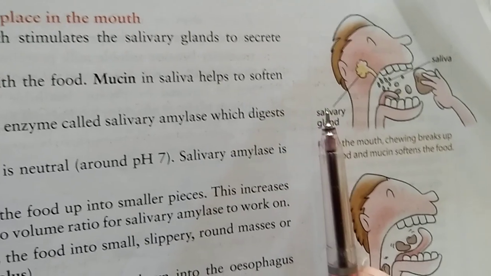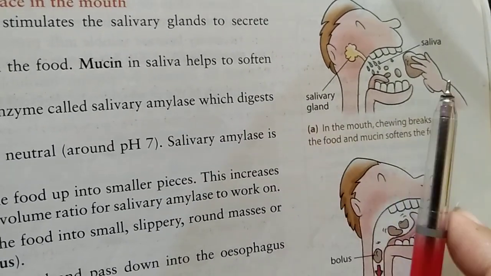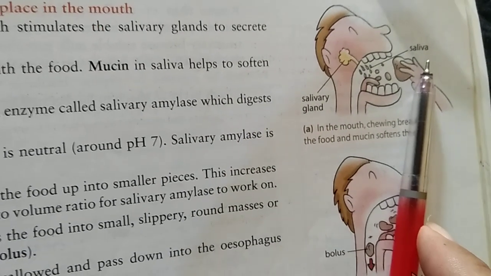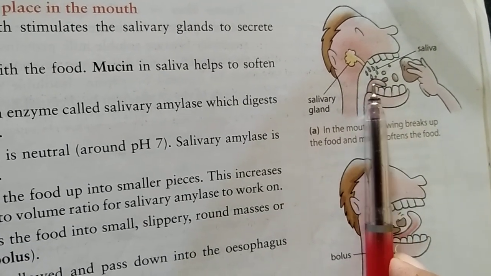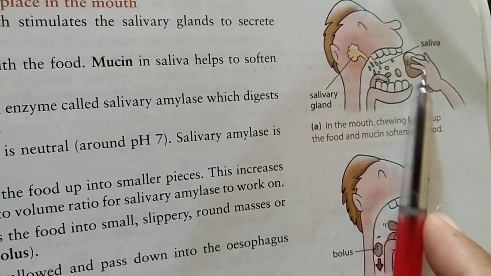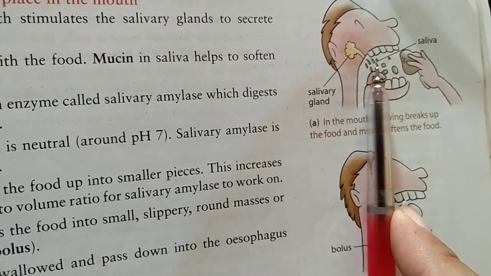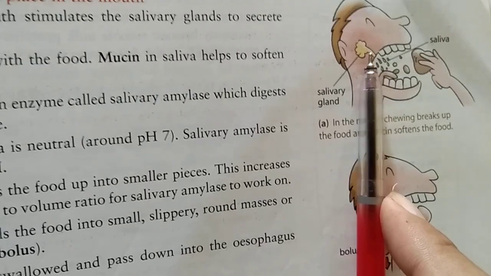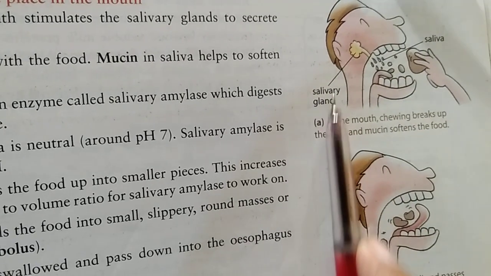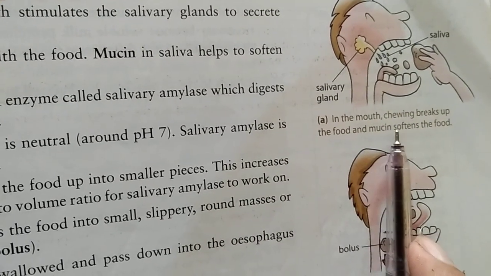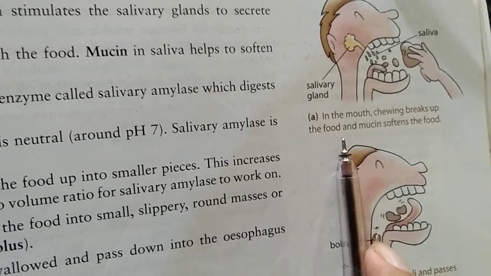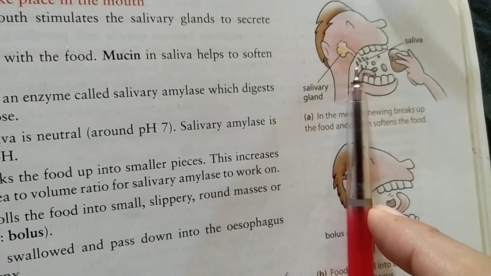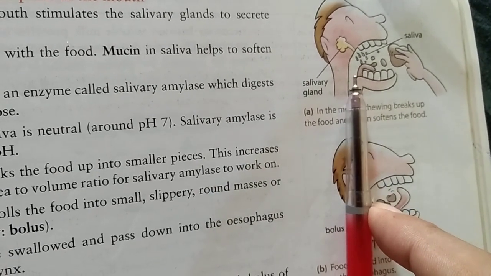Look at this diagram and try to understand this process. Here is the mouth, and food enters by the mouth. Here saliva is present, and the salivary gland is on the upper side. In the mouth, chewing breaks up the food and mucin softens the food. Salivary glands secrete mucin to soften the food.